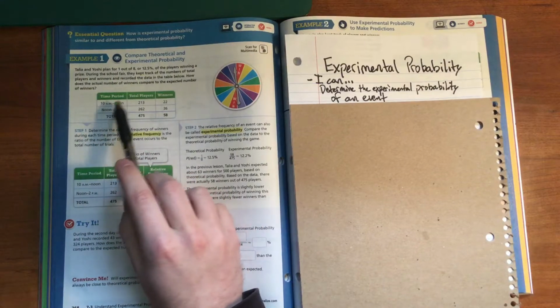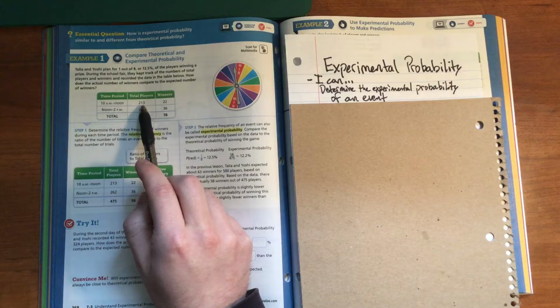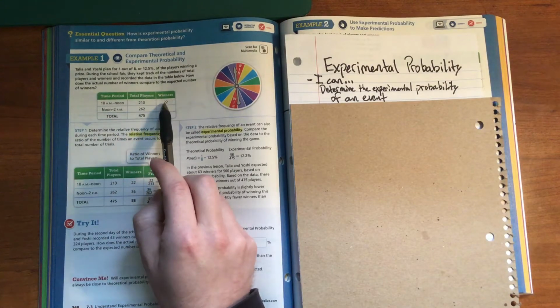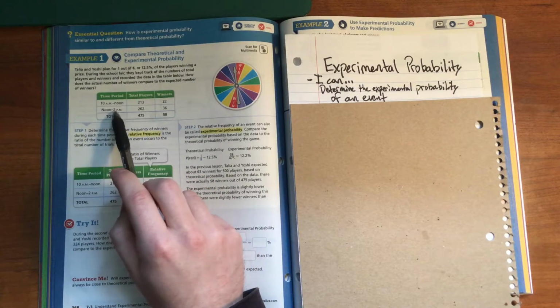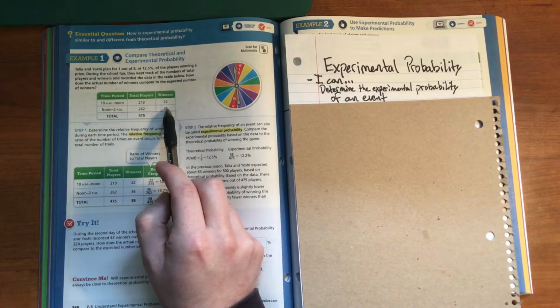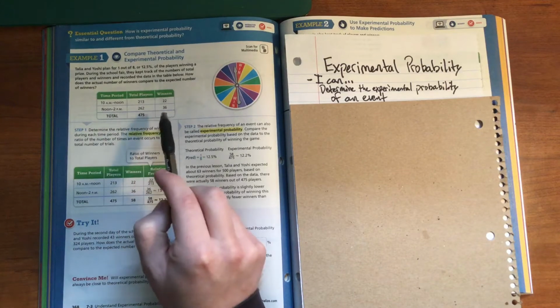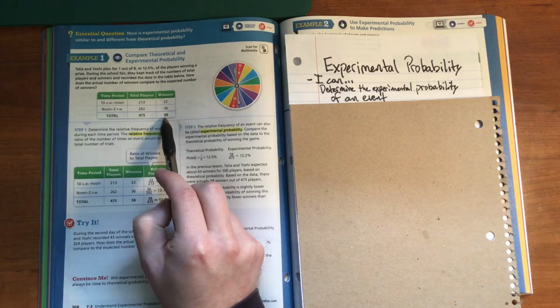Okay, so you see they did two trials here. 10 a.m. to noon, there were 213 total players and 22 winners. And then the next time, from noon to 2, there were 262 total players and 36 winners, for a total of 475 players and 58 winners.